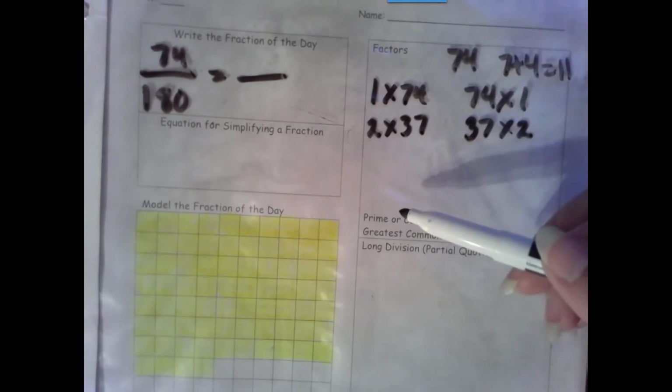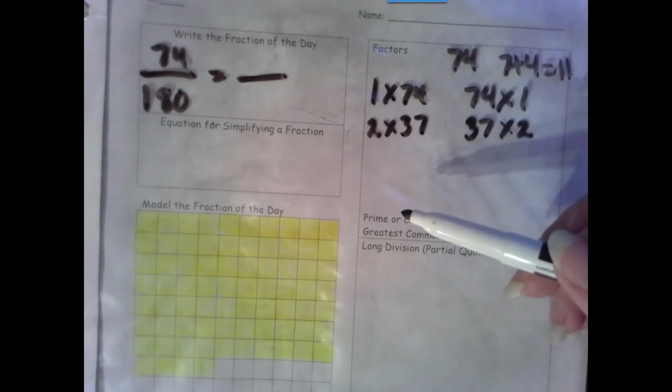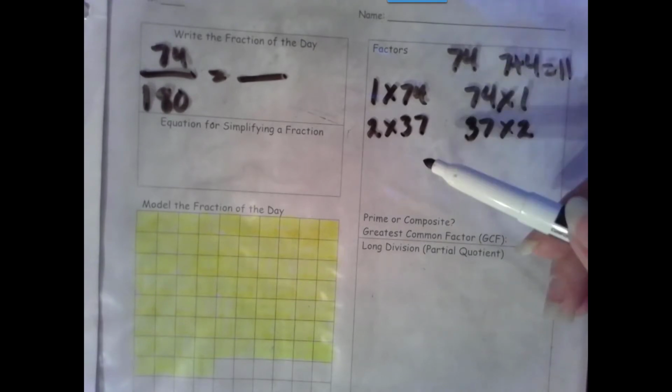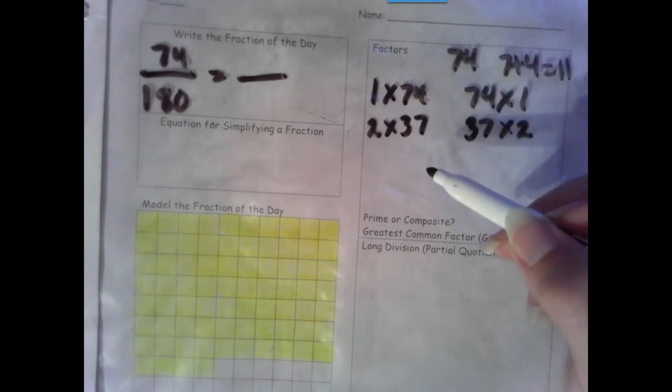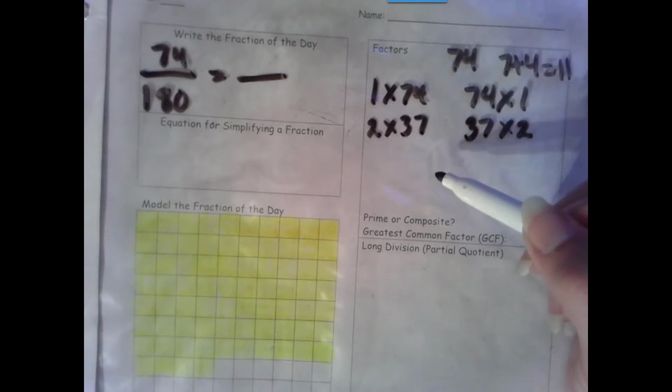We try 7. 7, 14, 21, 28, 35, 42, 49, 56, 63, 70, 77. 74 is not in that list, so 7 is not a factor. We try 8. 8, 16, 24, 32, 40, 48, 56, 64, 72, 80. 74 is not in that list, so 8 is not a factor.